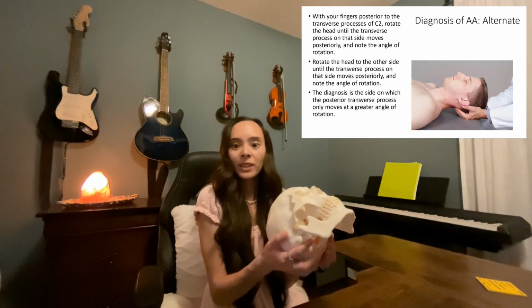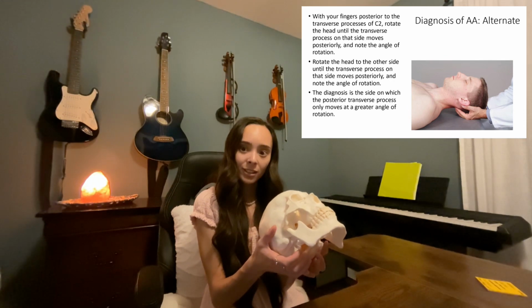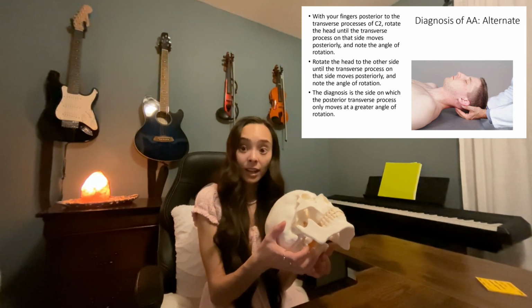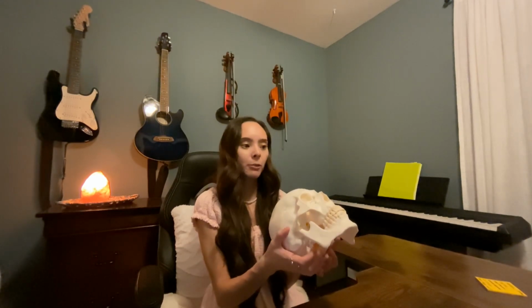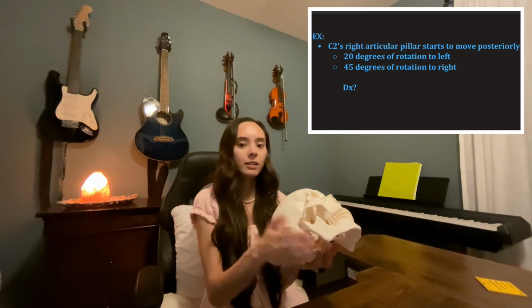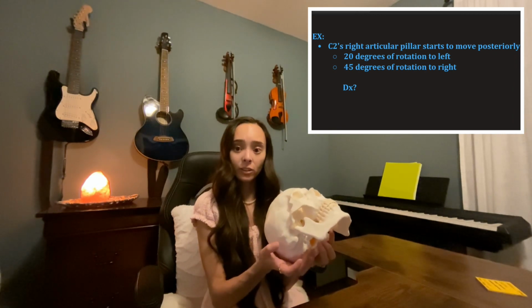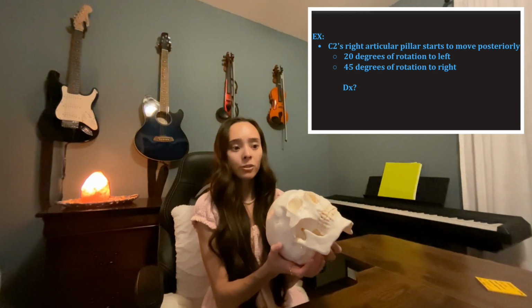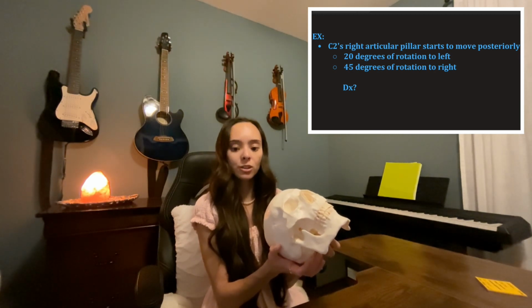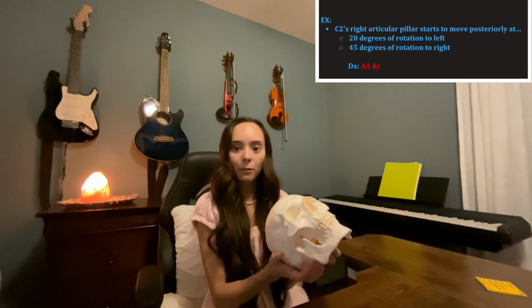So you're going to feel the articular pillars of C2, and you're going to start to rotate to the left, and there's no movement, and all of a sudden I feel movement of the C2 articular pillar. It's starting to move posterior. So I would go, okay, I don't feel any movement, now I do at 20 degrees on the left. Let's try it on the right. I'm still going to feel for the articular pillar on the right, and I'm going to rotate my patient's head to the right. I'm not feeling any movement, and I start to feel the C2 articular pillar move posterior around 45 degrees. So I would know that the right side still has more motion.